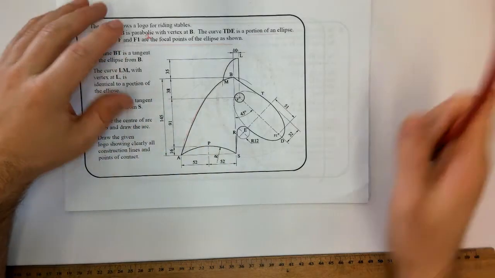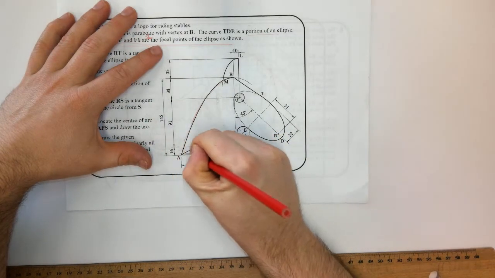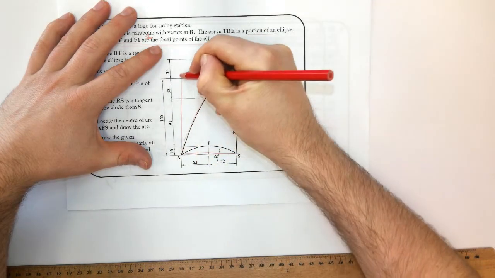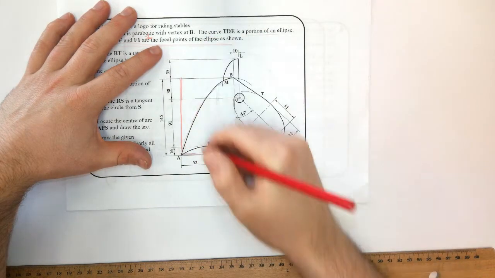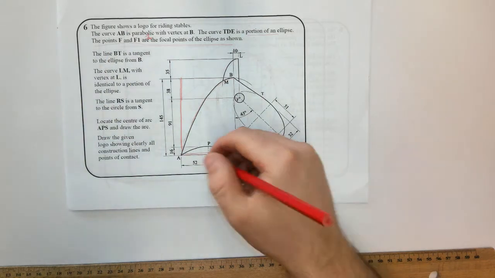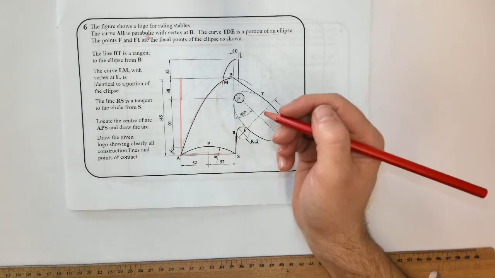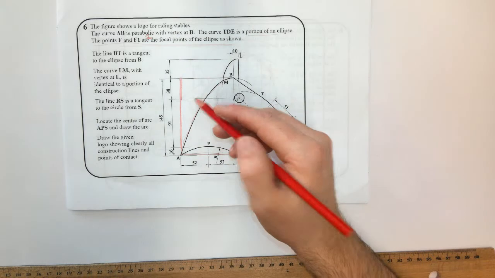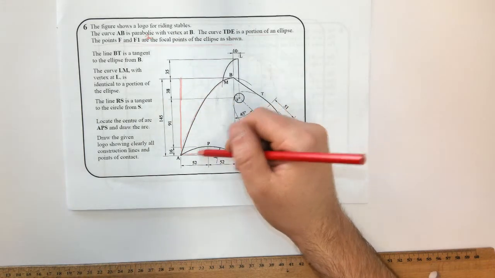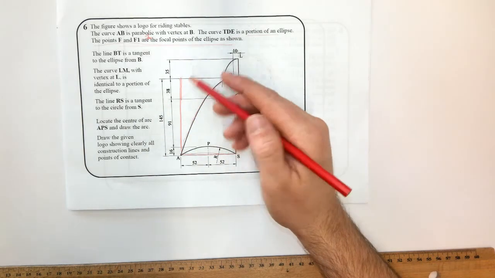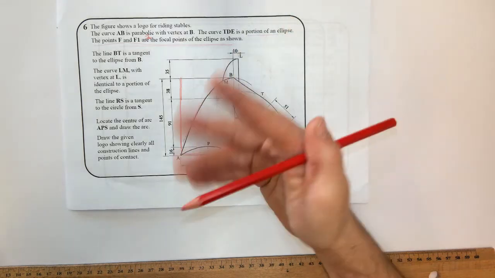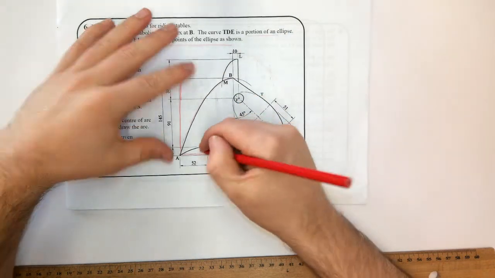Right, so the base of the parabola is 104. I'm going to start with the parabola, so this is 104, the base. The height is 145 here. 104 divided by 4, I know, is equal to 26, so I'm going to divide the base into 4 equal parts and the height into 4 equal parts. It doesn't necessarily have to be in 4 equal parts.